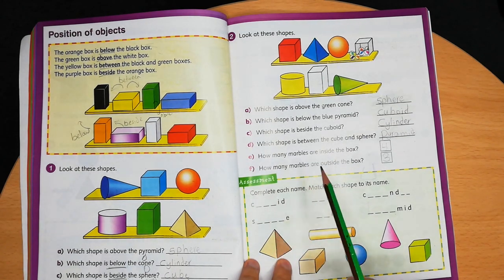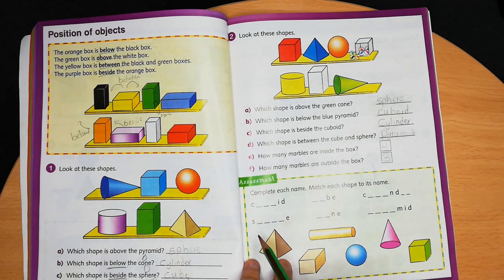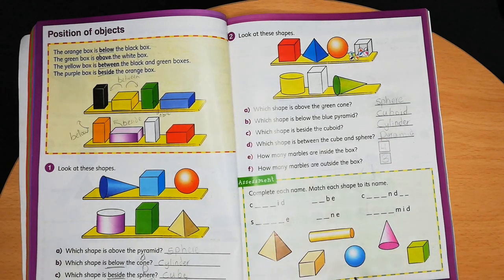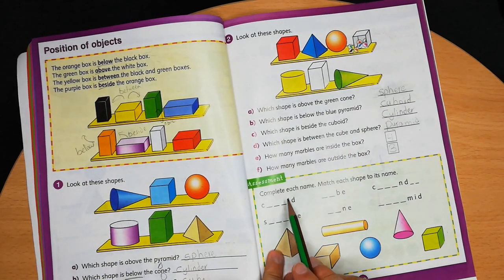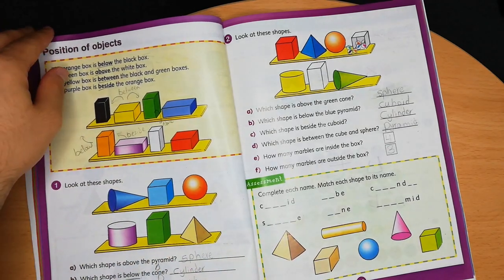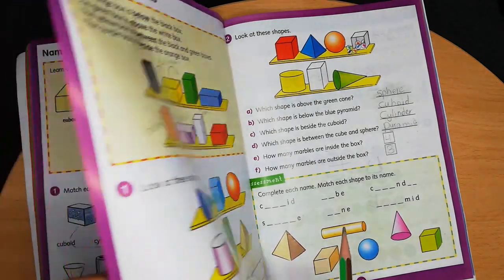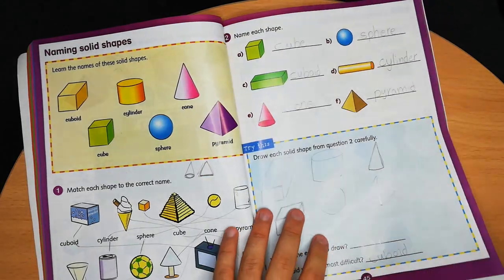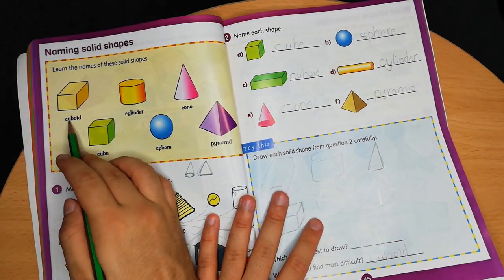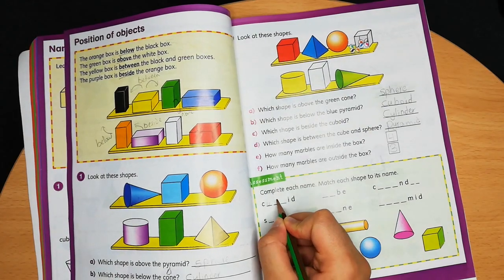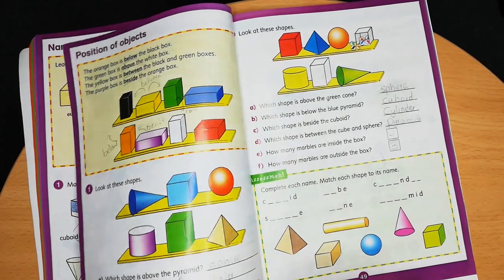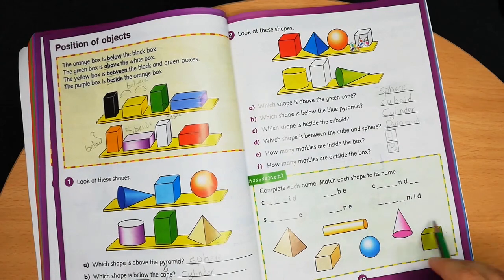Complete each name. Match each shape to its name. Okay, so here we're going to fill in the gaps and write the names of these shapes right here. So the first one is C-I-D. Let's take a look at a shape that has C, I, and D in it. So here, C, I, D, it's a cuboid. C-U-B-O-I-D, cuboid. Now where's the cuboid here?